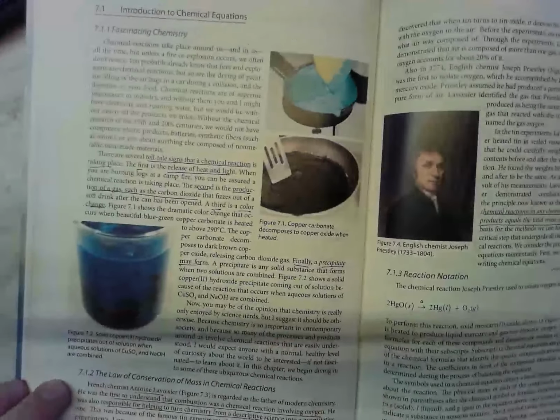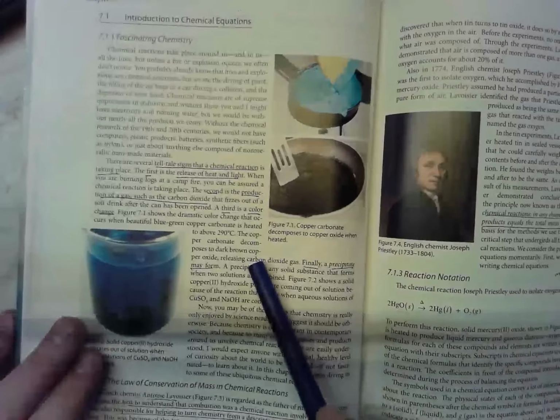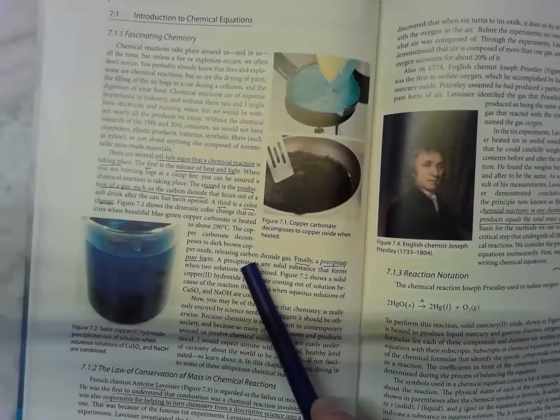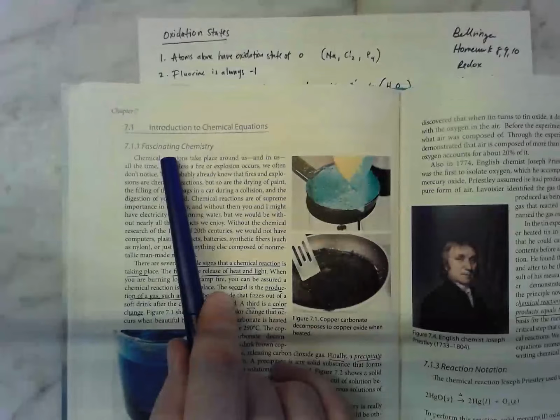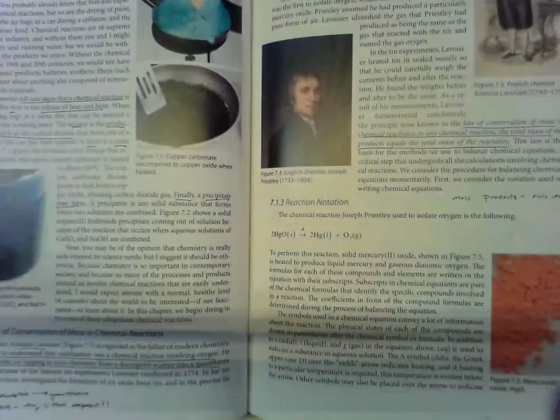Okay, so maybe from this section I might ask you something like, is chemistry interesting? And the answer is yes. Or perhaps, no, it's not just interesting, it's fascinating. Okay, of course I'm just kidding there. You need to know some of these vocab.